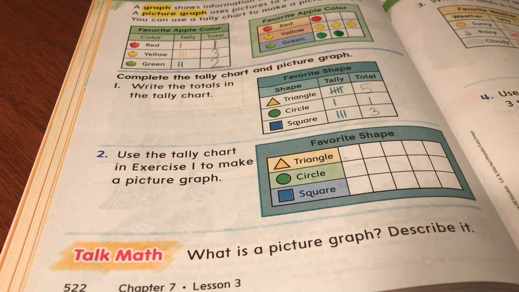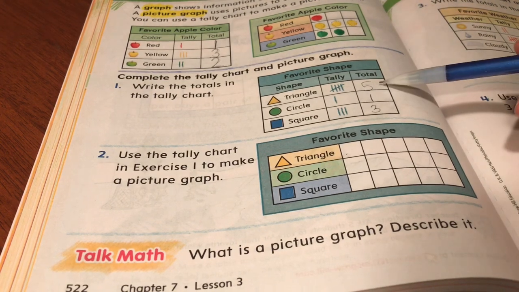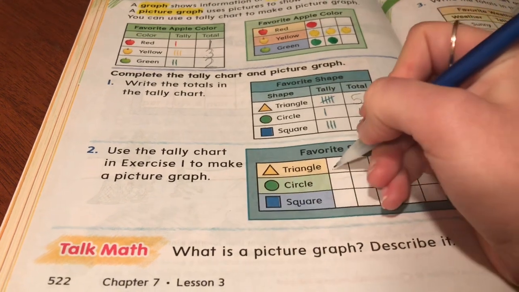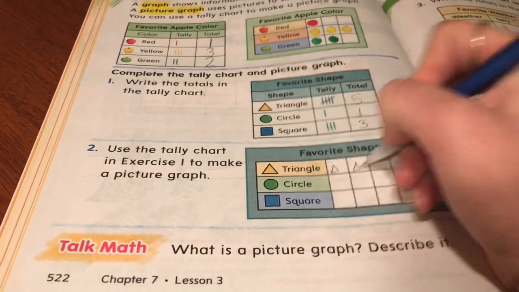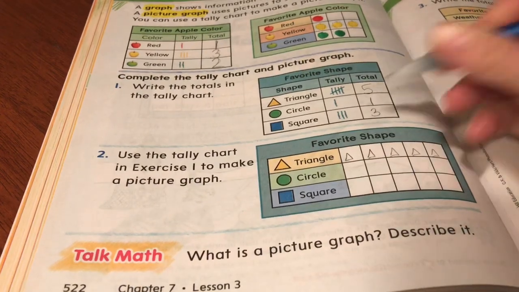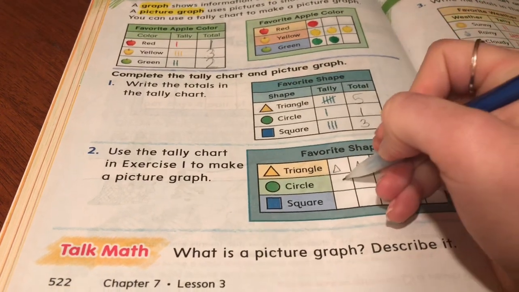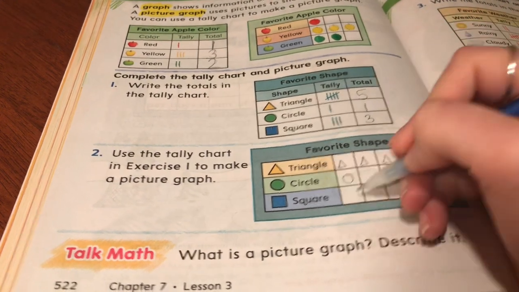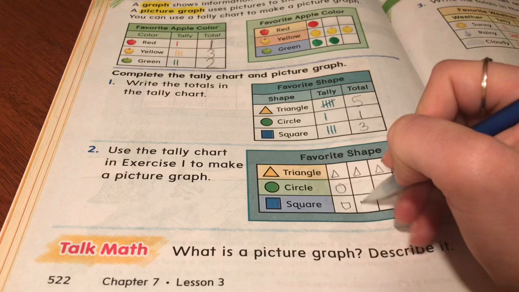All right, if you're back, you must have filled in your picture graph. So our tally chart here tells us that 5 people voted for triangle. So I'm going to put 5 little triangles in the picture graph. It tells us that only 1 person voted for a circle, so I'm going to draw 1 circle. And it tells us that 3 people voted for squares, so I'm going to do 3 squares.